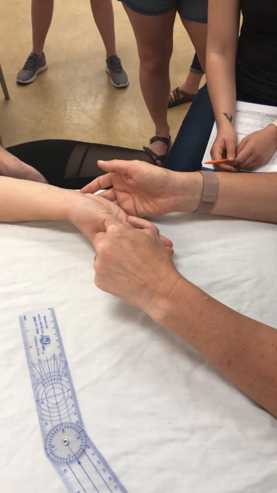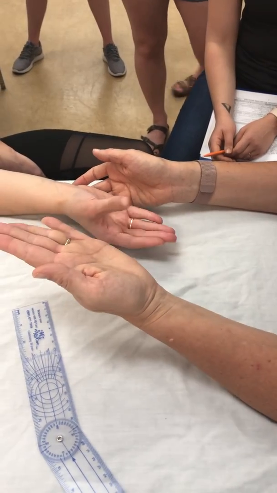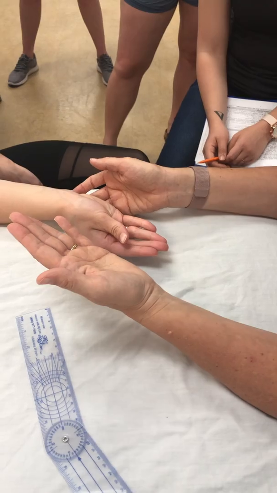Okay, but you can also have her do it actively, but you're going to want to watch this joint, because even now, do you see that she wants to flex her CMC? So that's the one you have to really watch. Like that? Yep. Better? Yep, that's great.